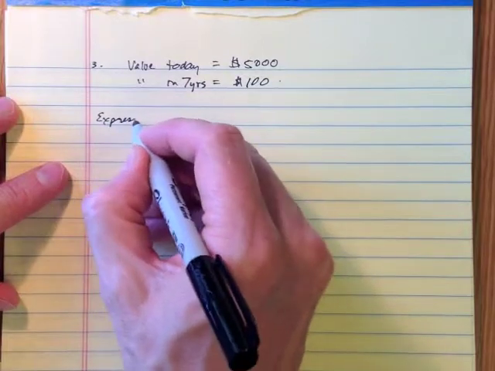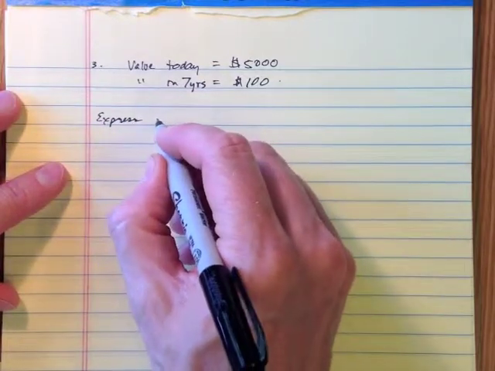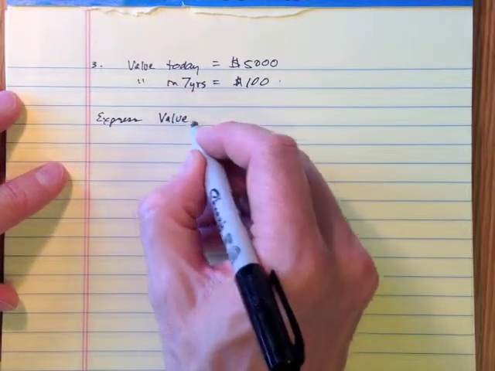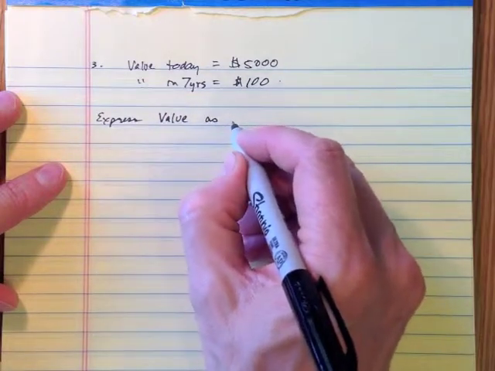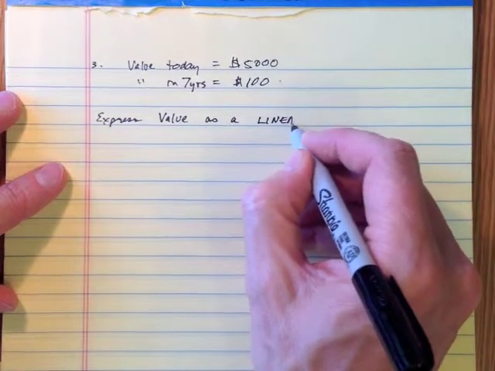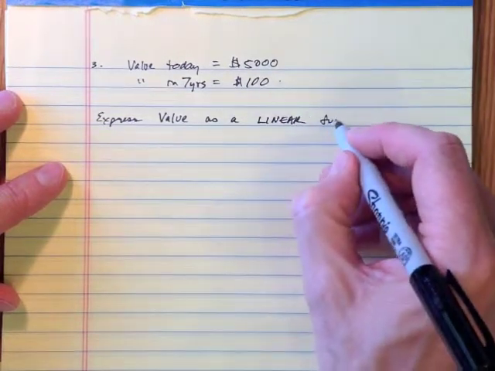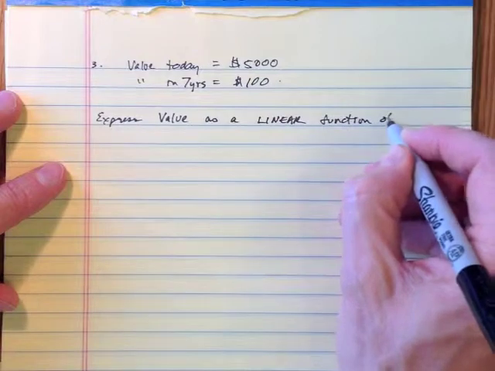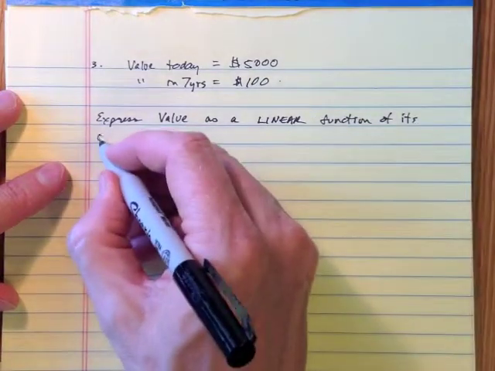Let's use a linear function to do that. Let's express the value of this object, not just as a function, but as a linear function of its age.